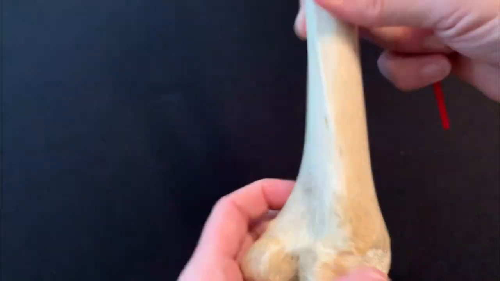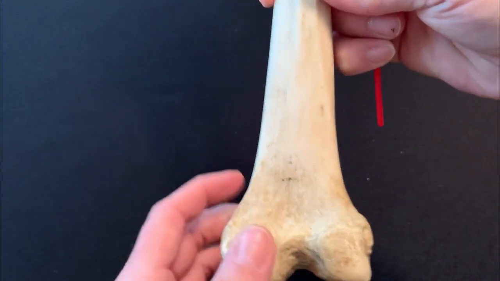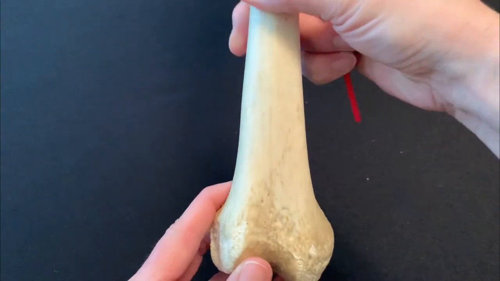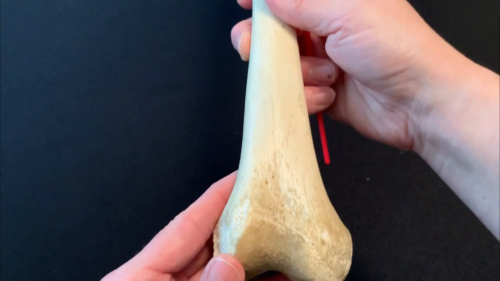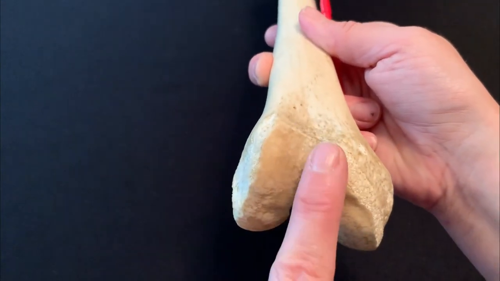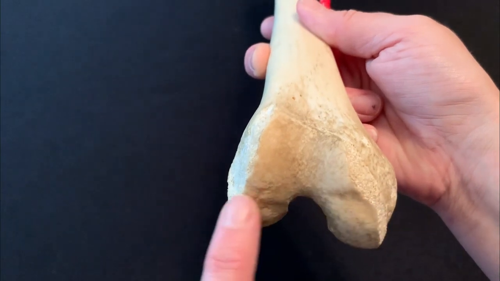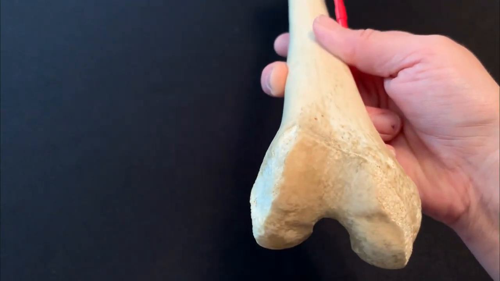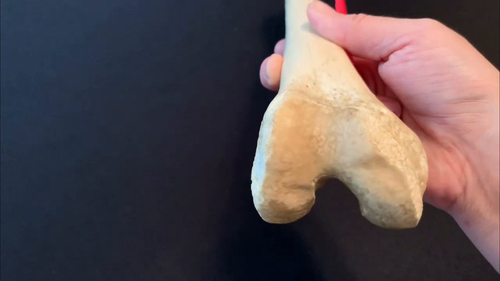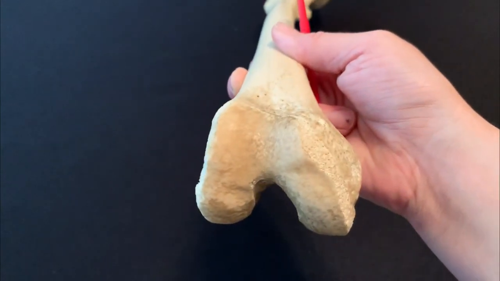On the anterior surface, so we were looking at the posterior surface before and seeing where that popliteal surface is. If we turn this around and focus more on the anterior part, we're also going to see another smooth kind of depression in between the two condyles that's referred to as the patellar surface. And as that name suggests, this is where the femur articulates with the patella, or casually referred to as the kneecap.